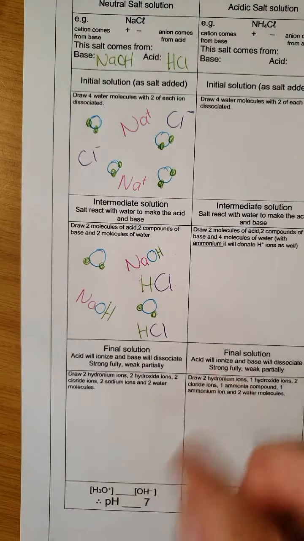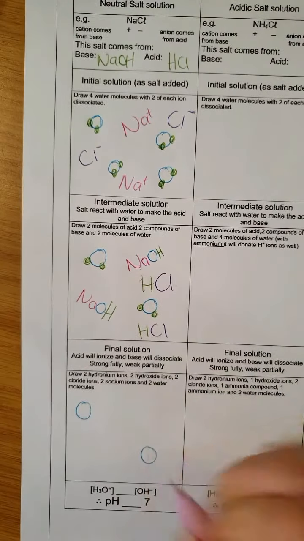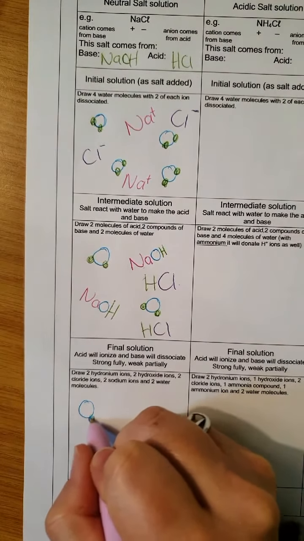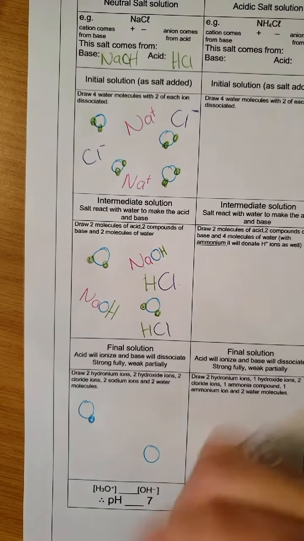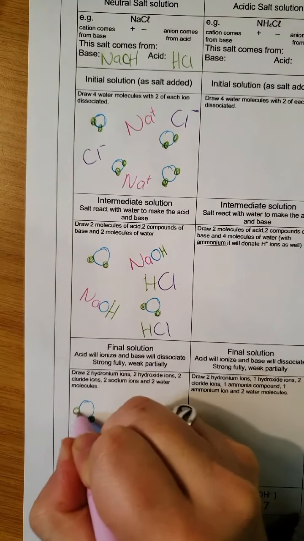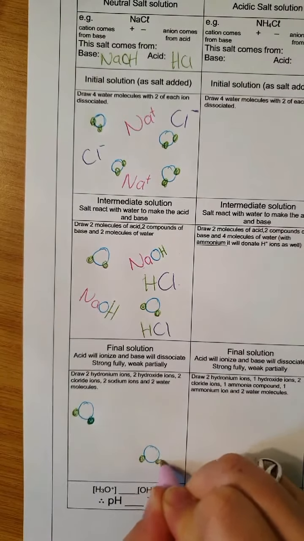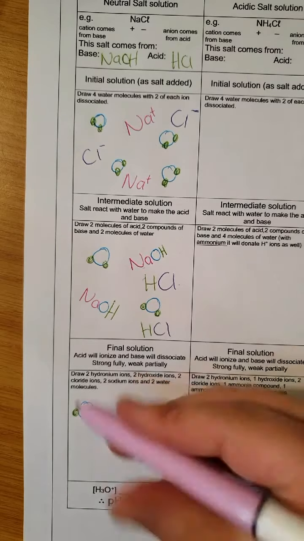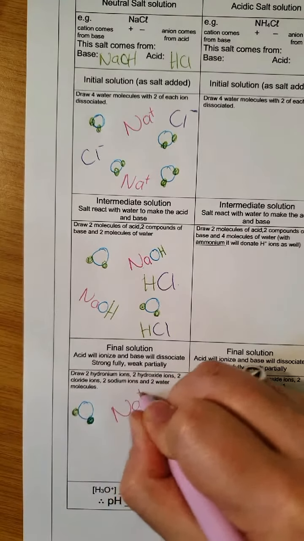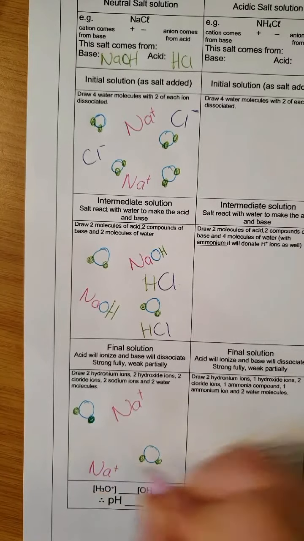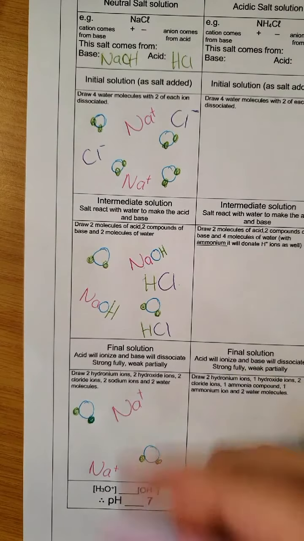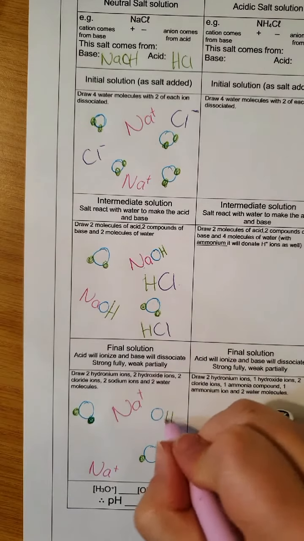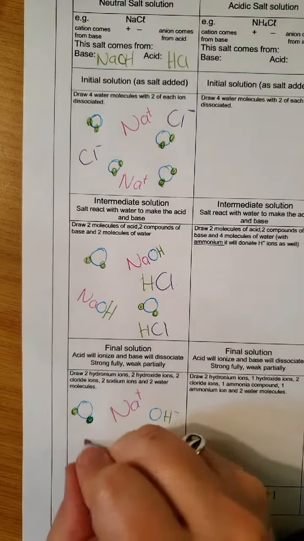So we've still got our water molecules, because now the acid is in water, and the base is in water, and so we're now going to have Na ions floating around. We are also going to have OH minus floating around.